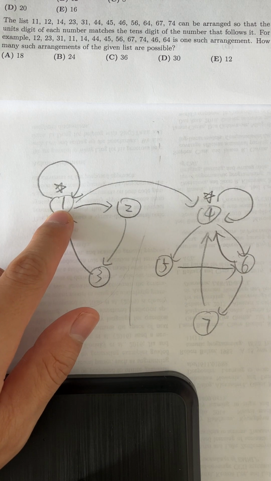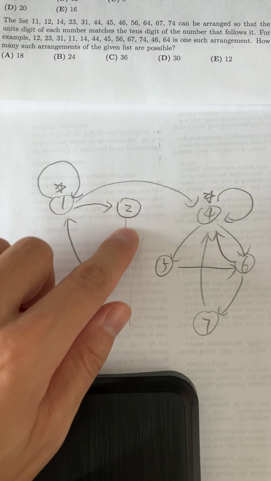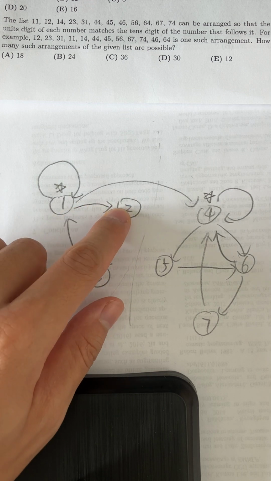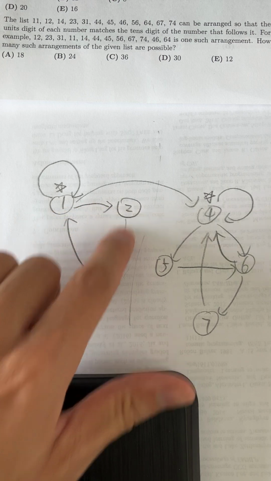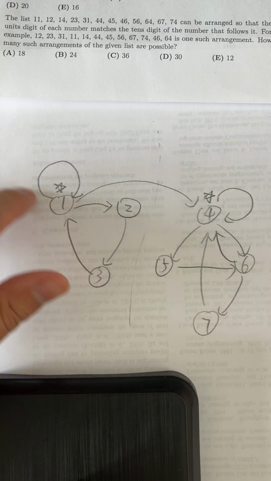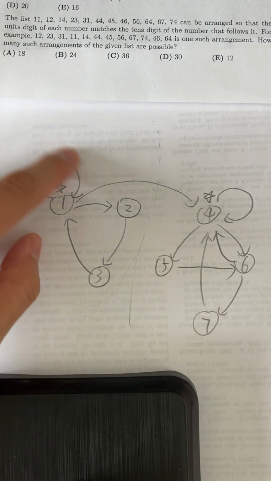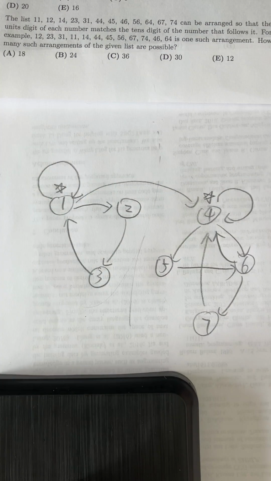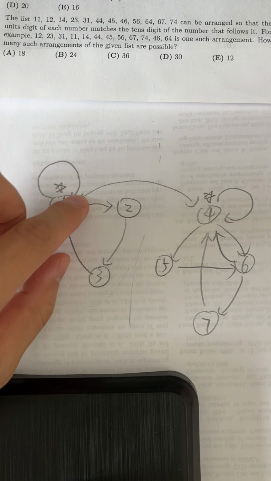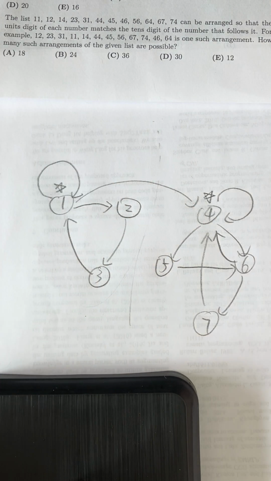You realize that it's a cycle, and there is a self loop. So you can do 1, 2, 3 first, and then do 1, 2, 1. Or you can do 1, 2, 1 first, and then you do 1, 2, 3. Only 2 choices. After you have done these 2 things, you have to walk over the bridge to the other side.